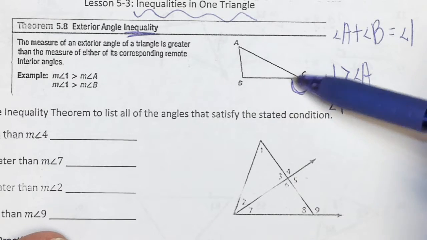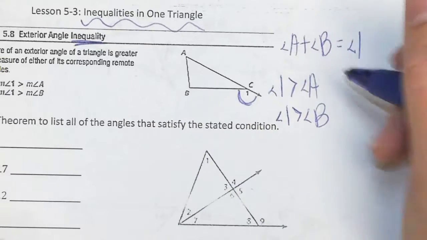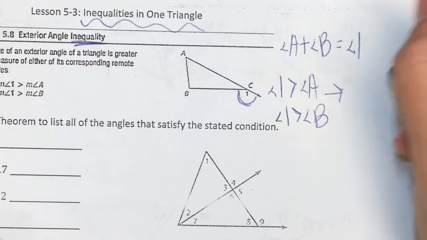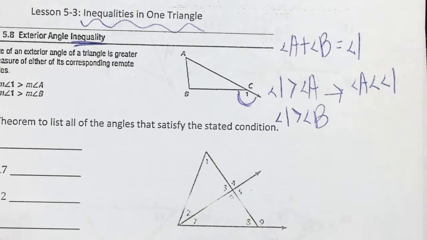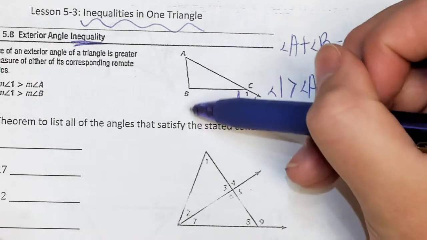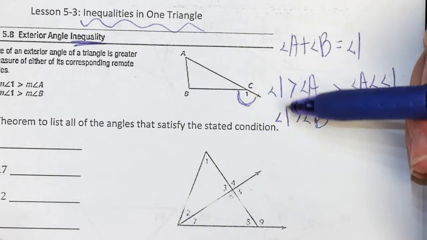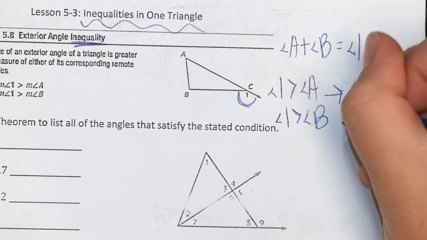So 1 is greater than either of these individually. And work backwards, kind of. Angle A is less than angle 1 because 1 is both of these. So obviously A is less than that, right? And likewise, what else is less than 1? B.